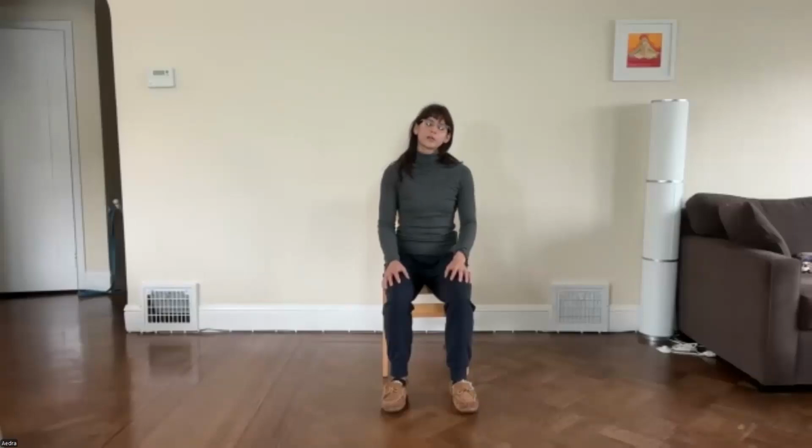One more time, right ear to right shoulder. And left ear to left shoulder. And then bringing the head back to center.